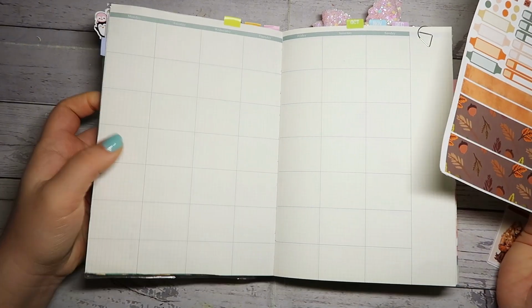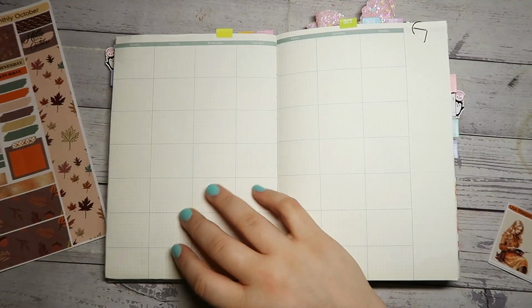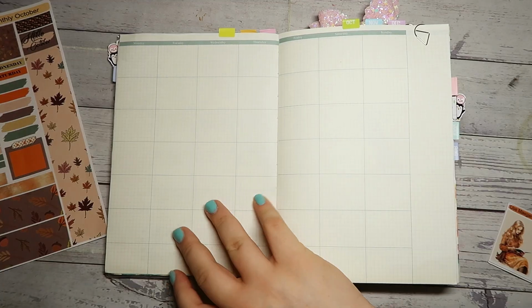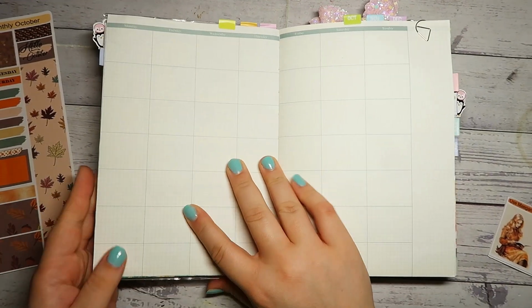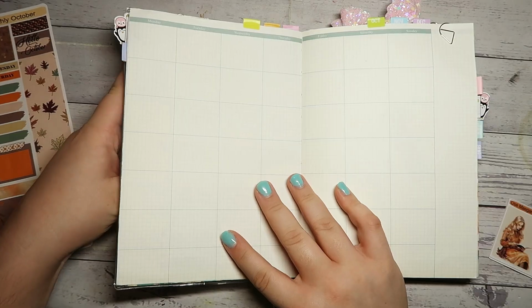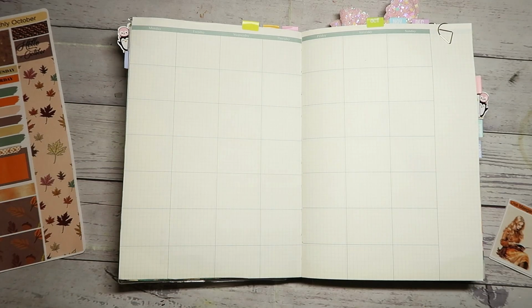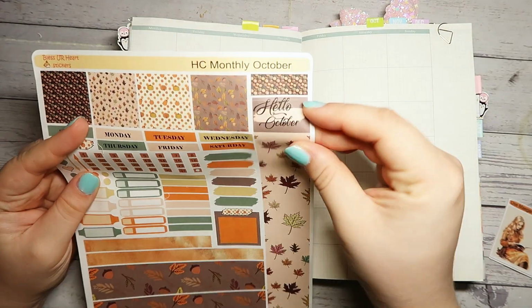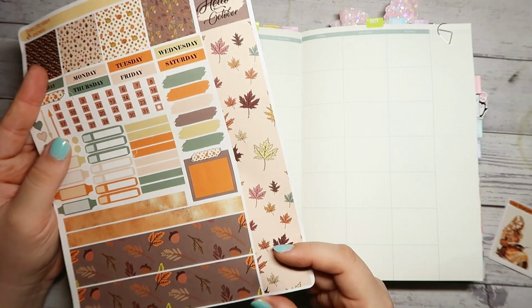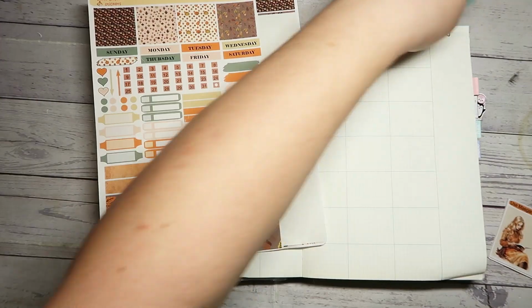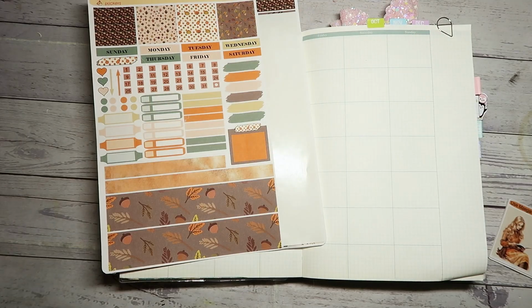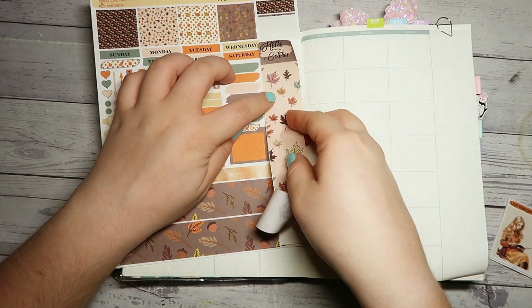Alright, let's go ahead and begin with our calendar. This one is very similar to the regular calendar layout in normal Hobonichi Cousins. So I'm just going to follow the line layout of the planner. I don't want to start with the sidebar yet because I don't remember when the month starts.